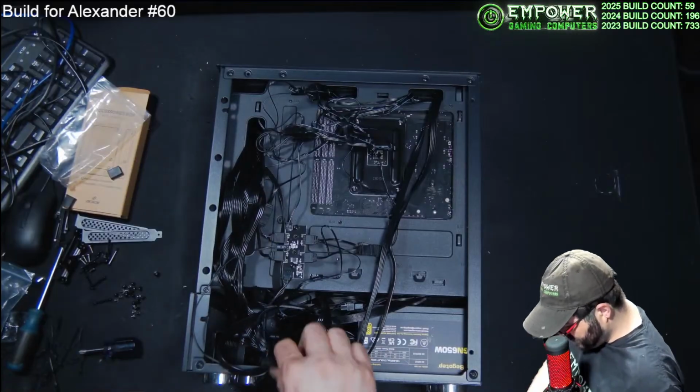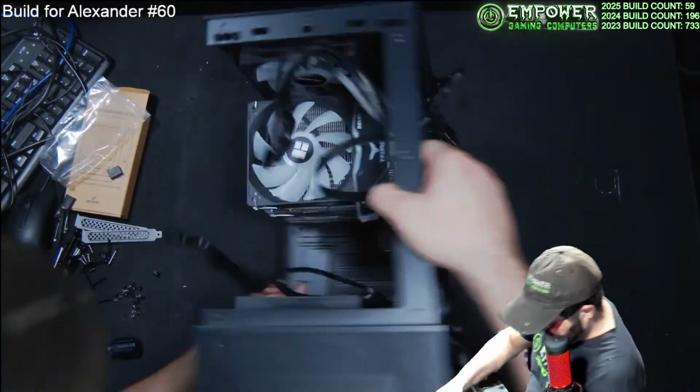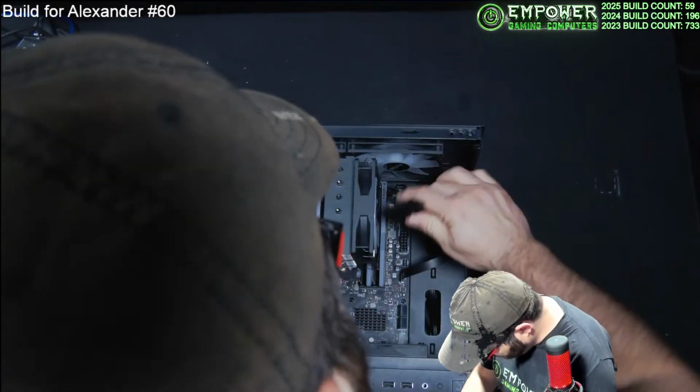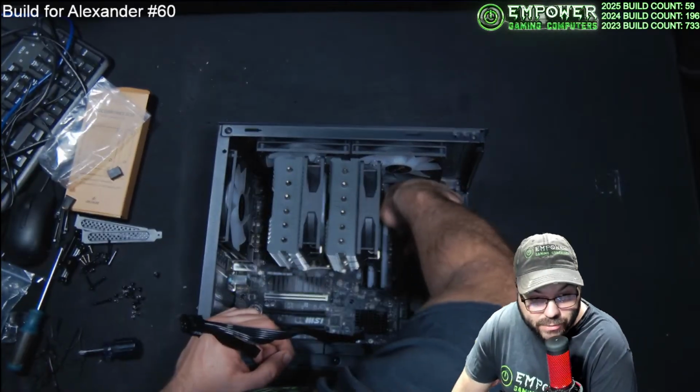Okay. And don't let me forget the SATA power for the RGB. I always forget it. And everybody's like, where's the RGB? And I'm like, I don't know. I don't know where the RGB is.